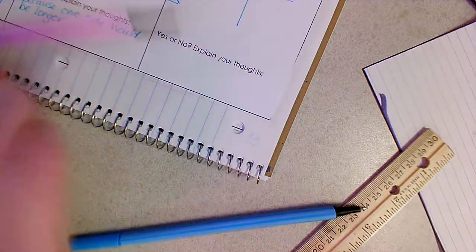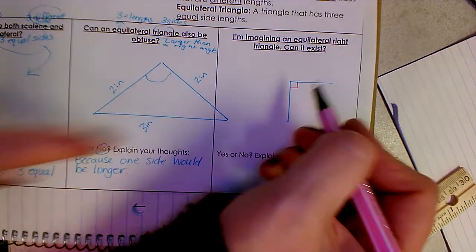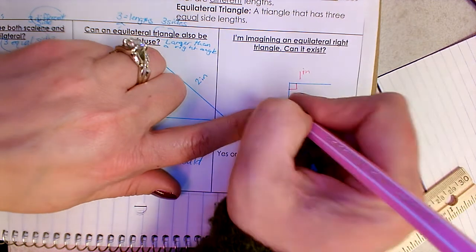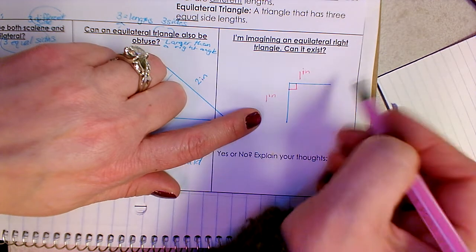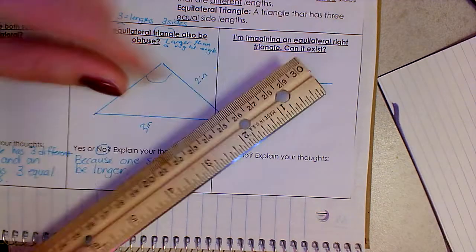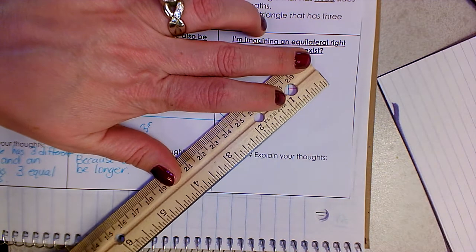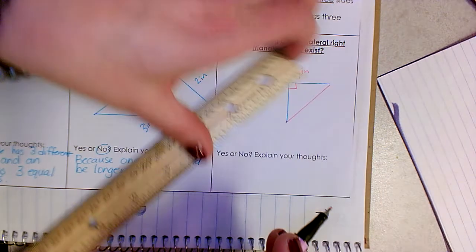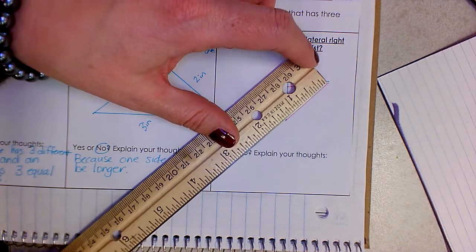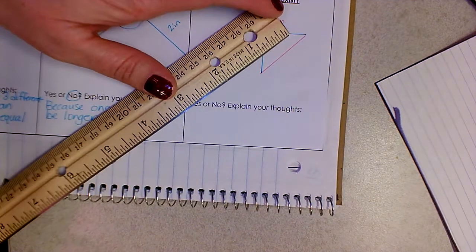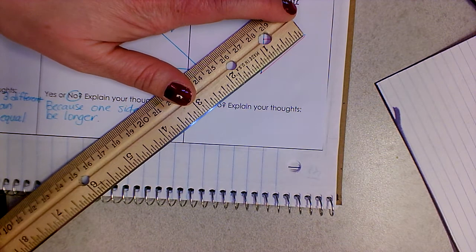Okay, each of these sides, sorry. So I got my 90-degree corner. This is 1 inch. This is 1 inch. So what I'm hoping is when I draw this side, it is also 1 inch. Let's see. Did it end up 1 inch? Well, let's see. Actually, here's 1 inch and 1 inch.